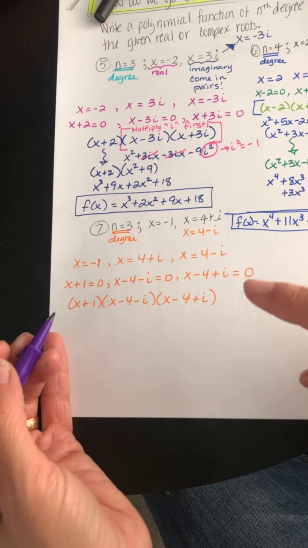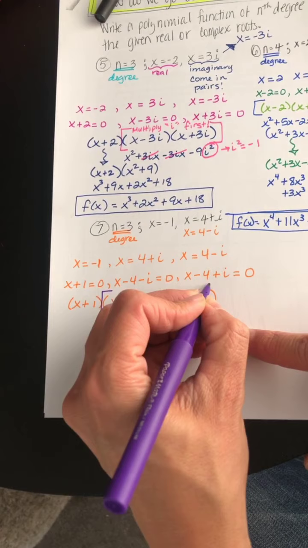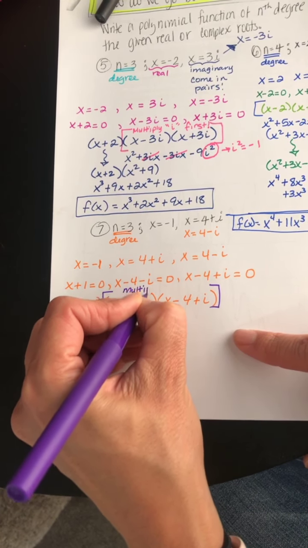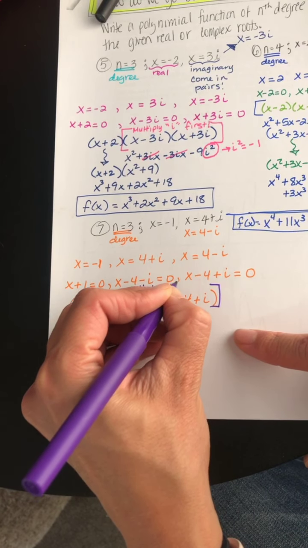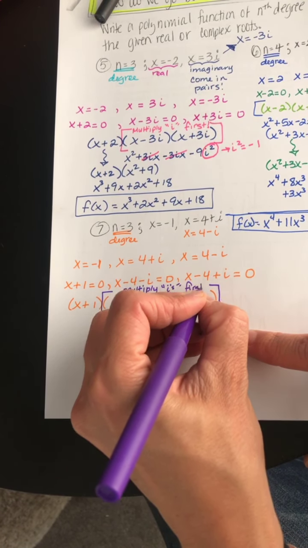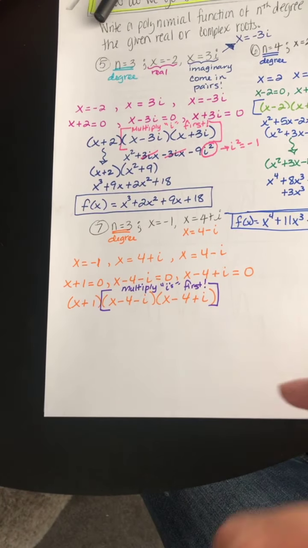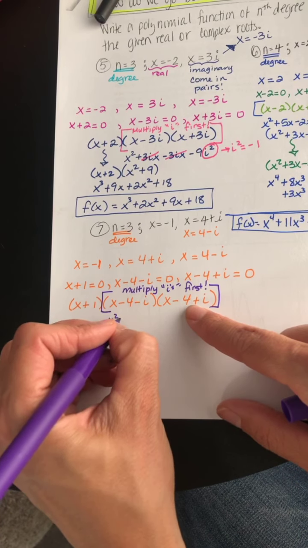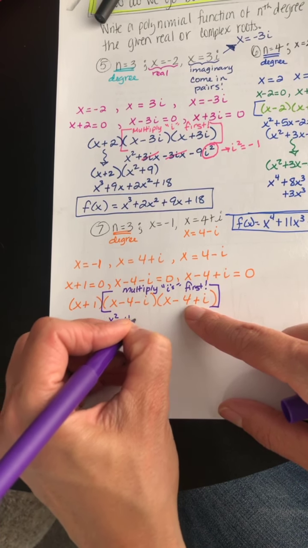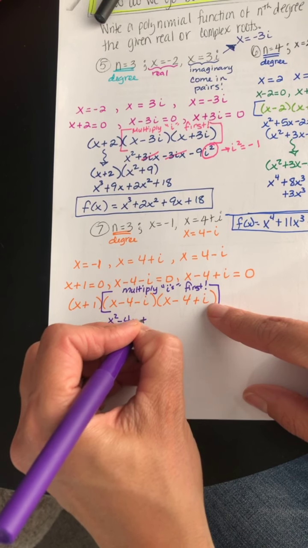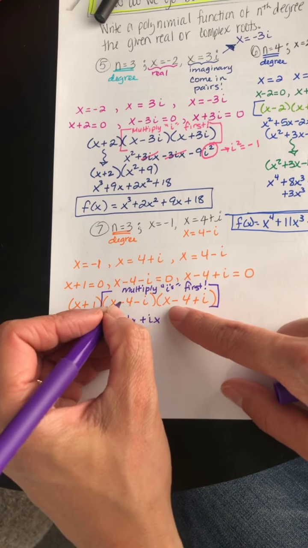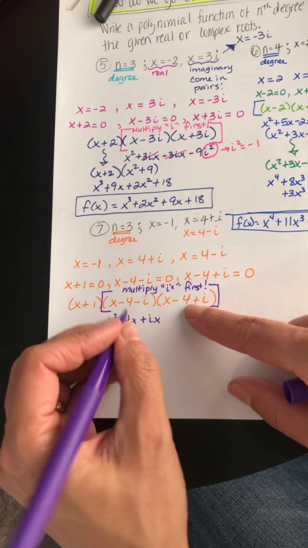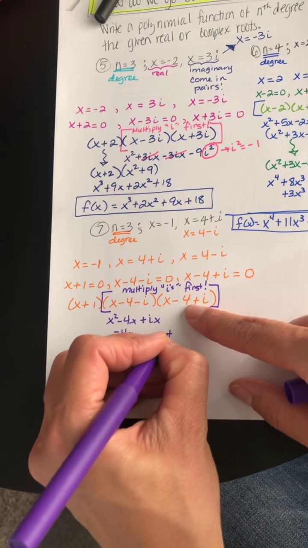Okay, and I just got to multiply them together, two at a time. But remember, because we have i's, we have to multiply the i factors together first. Okay, so x times x is x squared. X times negative 4 is negative 4x. X times i is an ix. Then negative 4 times x is a negative 4x. Negative 4 times negative 4 is a positive 16.